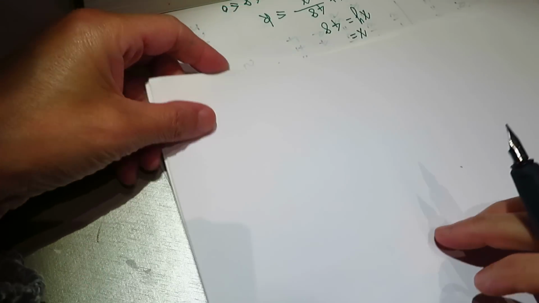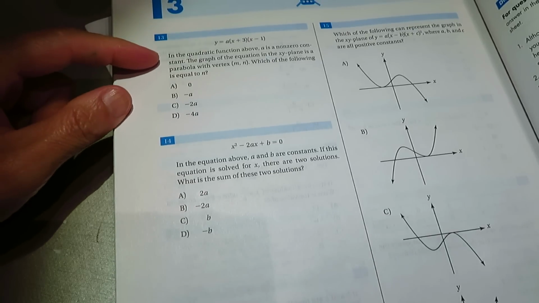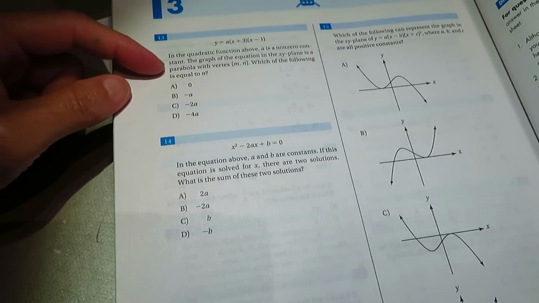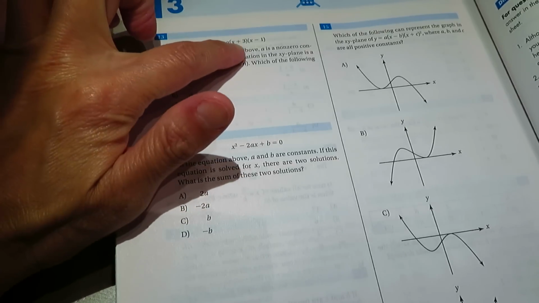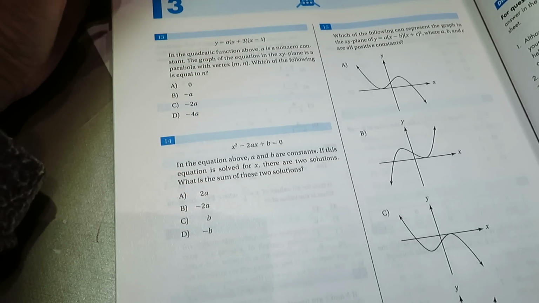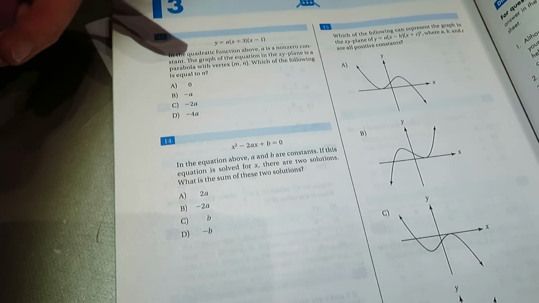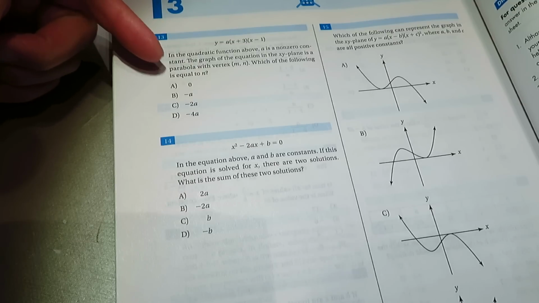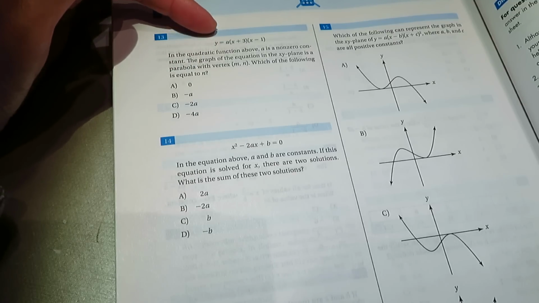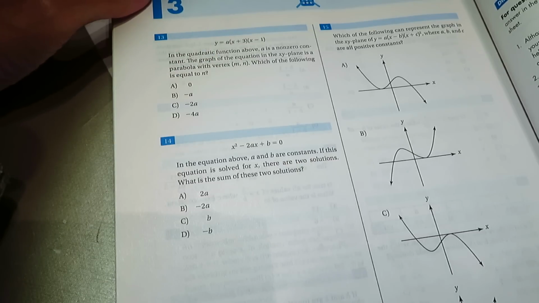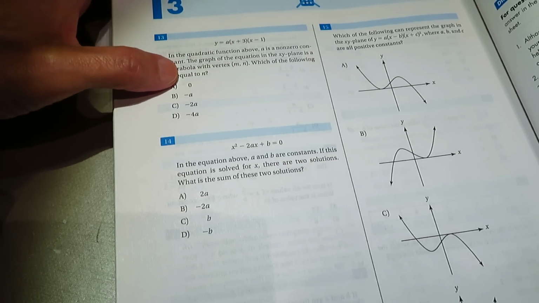Okay, now we take a look at problem 13. In the quadratic function above, a is a non-zero constant. When you see that a is a non-zero constant, it's a degree 2 function, and it's a parabola. The graph of the equation in the xy plane is a parabola with vertex (m, n). Which of the following is equal to n?